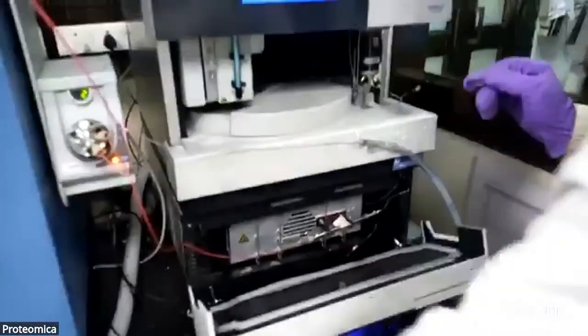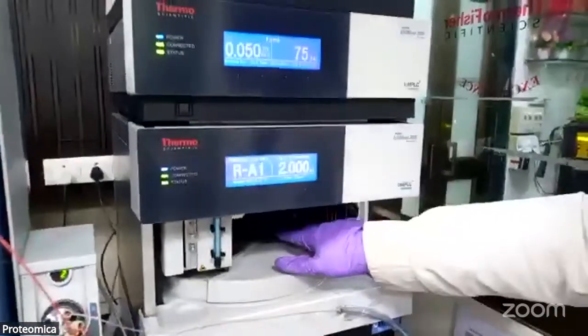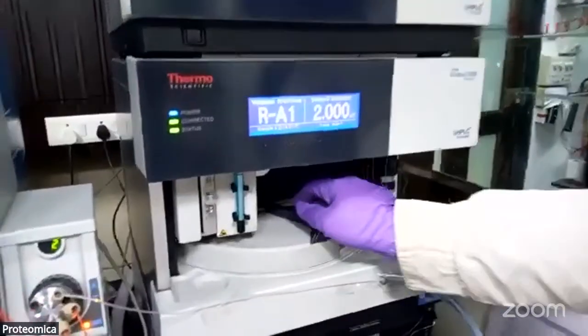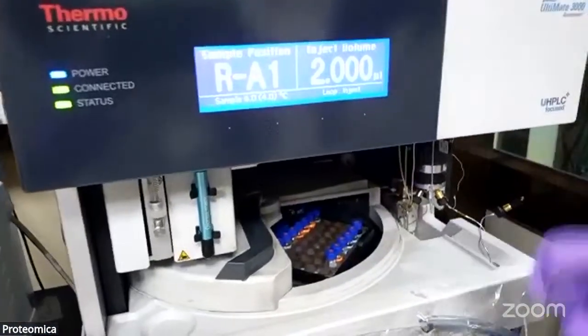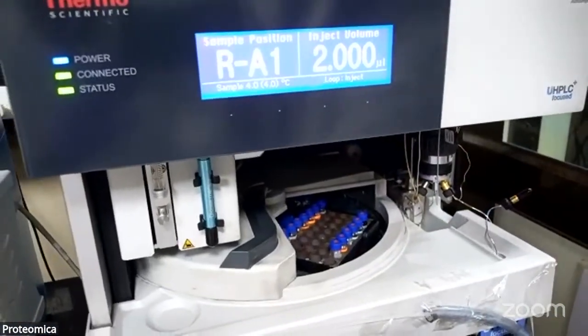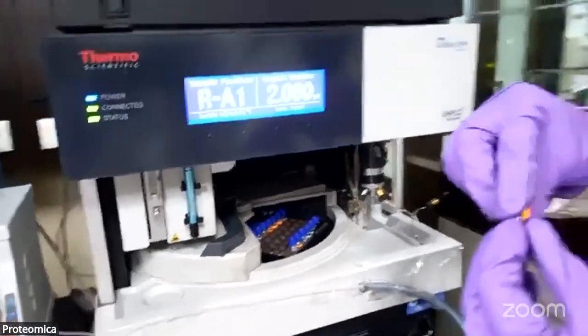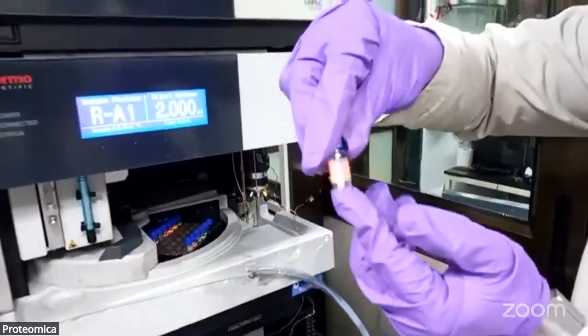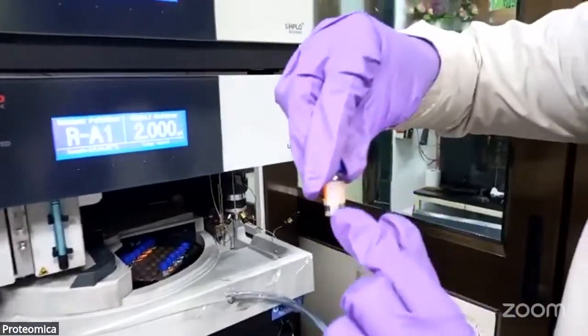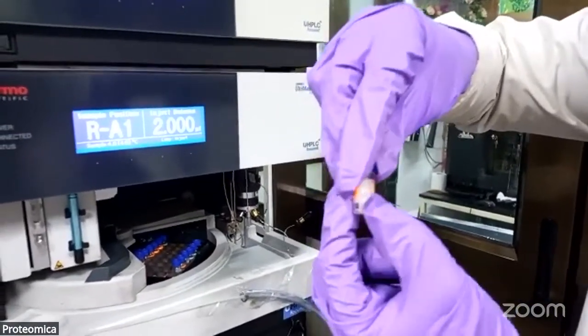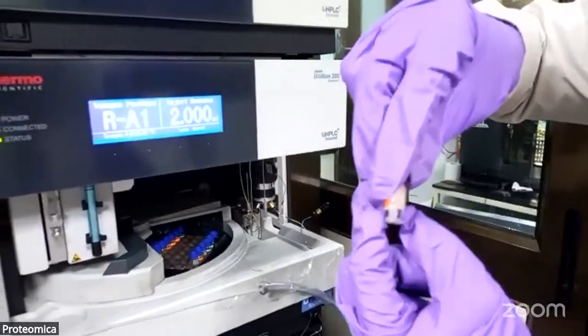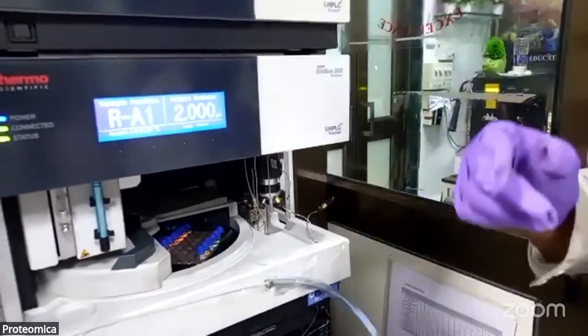Another compartment is the autosampler. In the autosampler, you basically need to put the samples here. In one run you can keep 120 samples. These are the different transparent vials you can see. There is also another component called the insert. In the insert you need to put your samples for further acquisition.